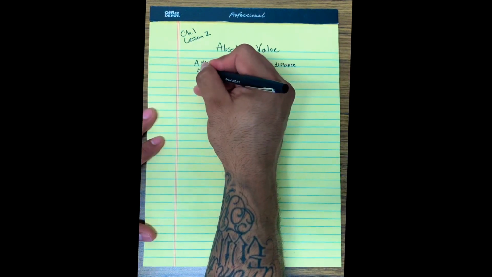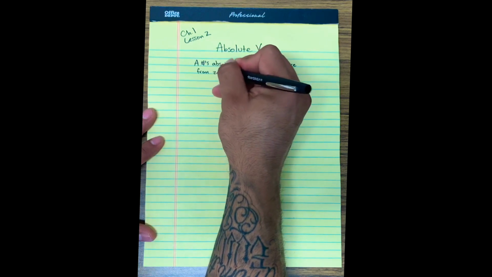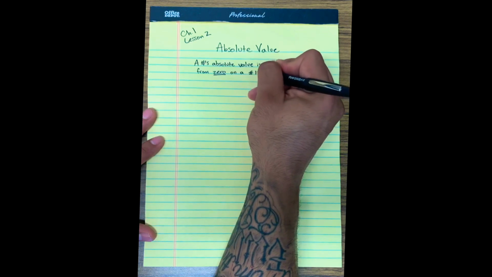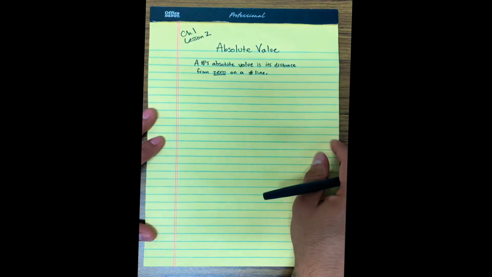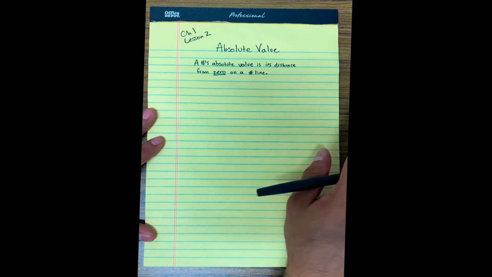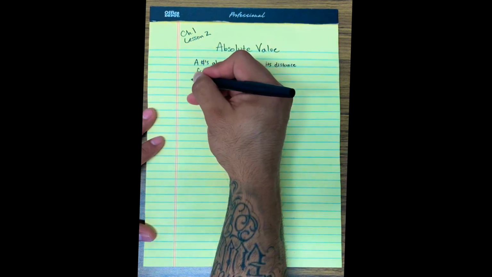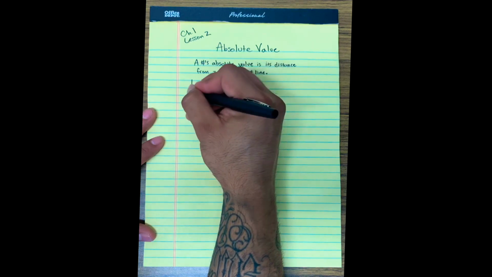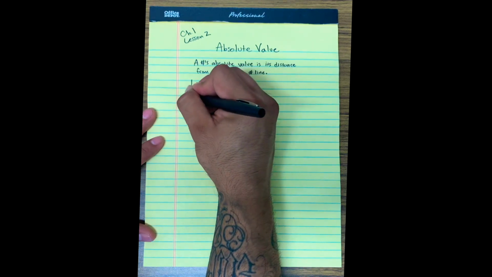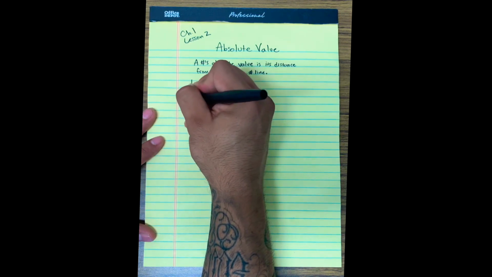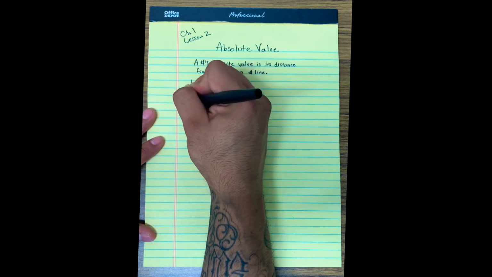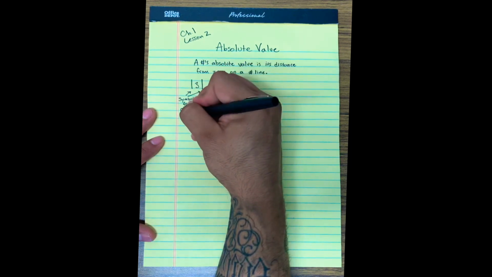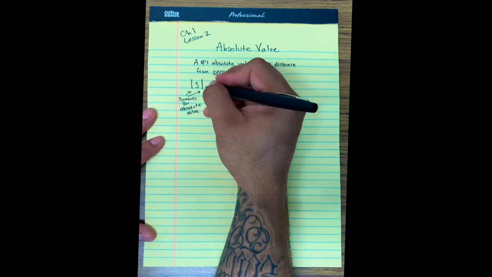Okay, so the definition of absolute value. A number's absolute value is its distance from 0 on a number line. Okay? And this distance is measured in units. Don't forget that. These little brackets that I'm drawing with the 3 inside of it, those are the symbols you should recognize for absolute value. So if you see those little brackets around the number, immediately you should think absolute value.